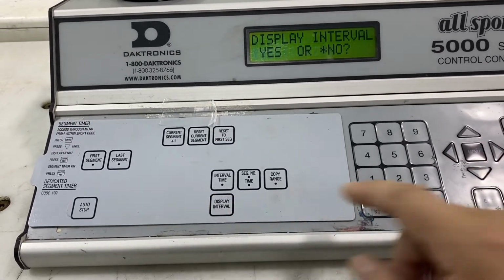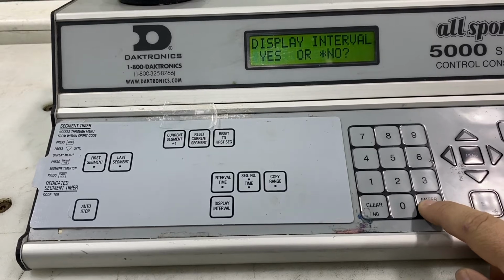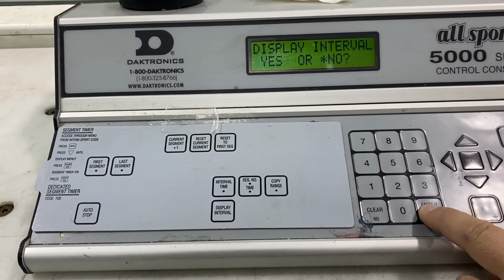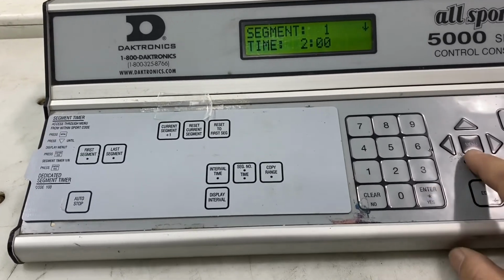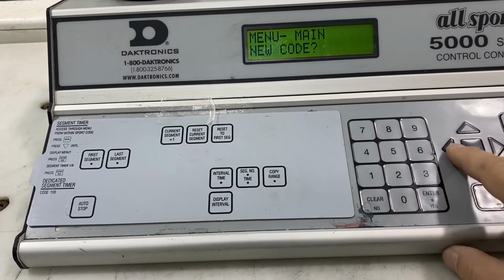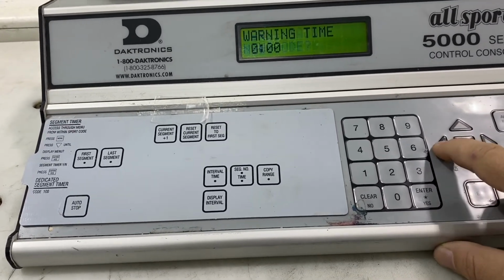Display interval. I think what this does is it gives you a buzzer in between. We don't want that, just make that no. And then there's, I believe that's it. So there you go. That's how you set this thing up.